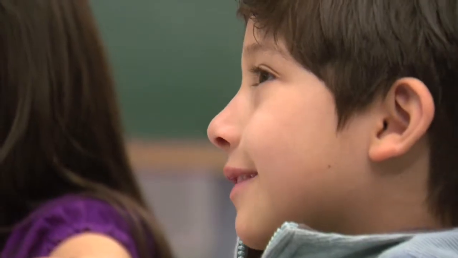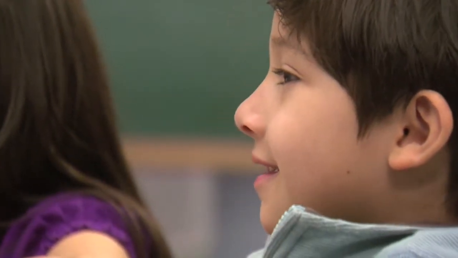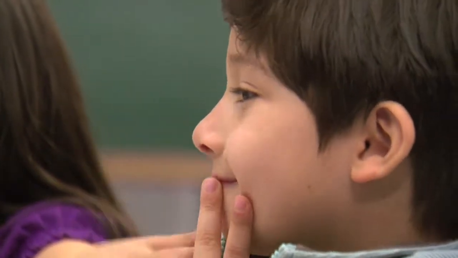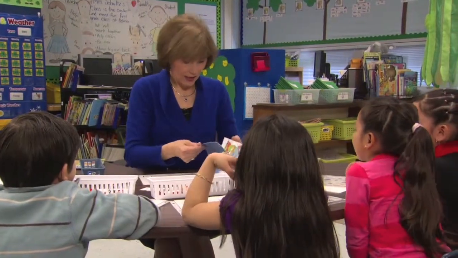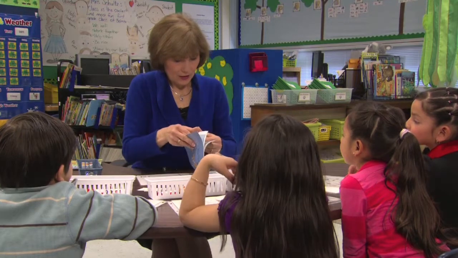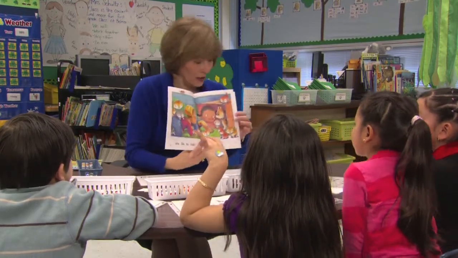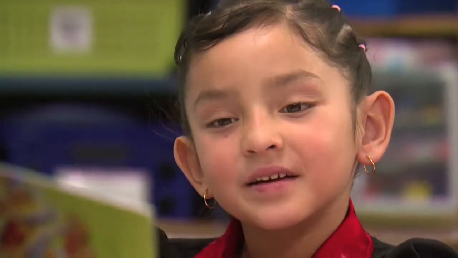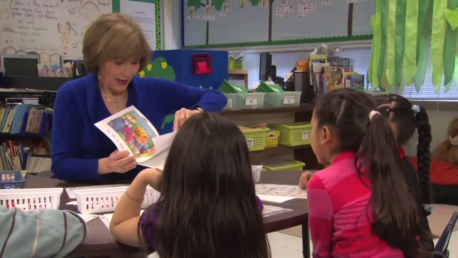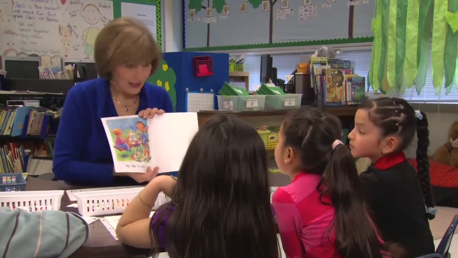What do they like to do on the monkey bars? They like to climb. Everybody do that for me. Climb. Very good. And then we have your turn. Oh, and they're going in the box because they're going to hide. Very good. And on the last page, they tell us that they like to play.